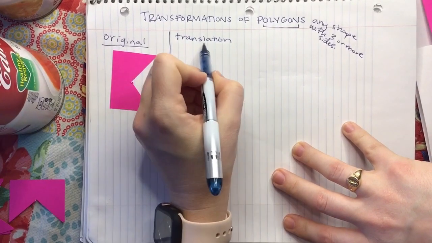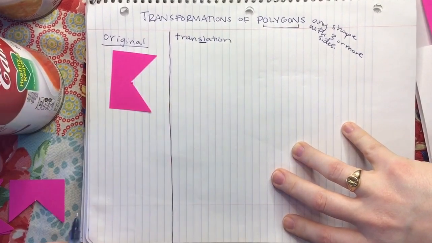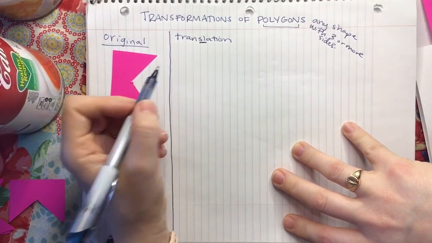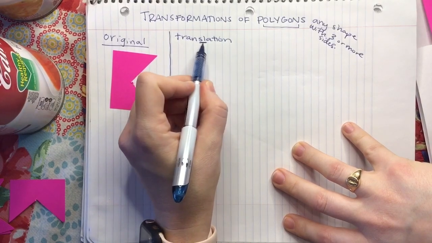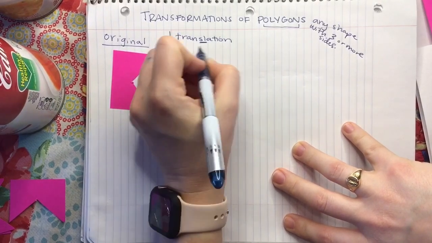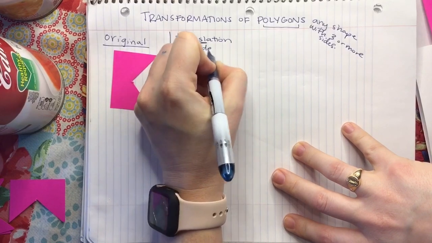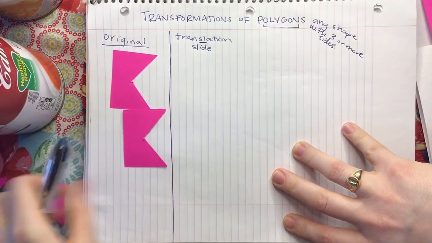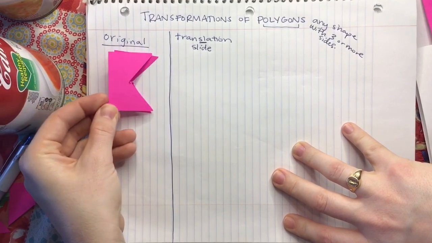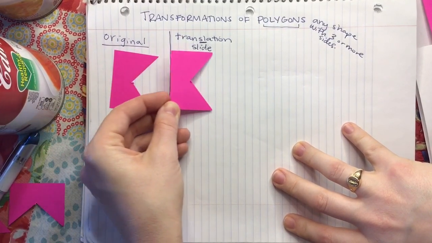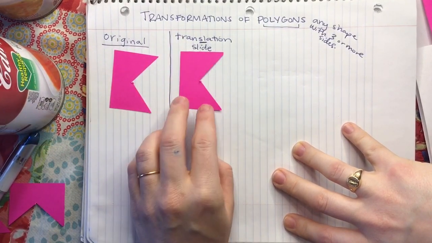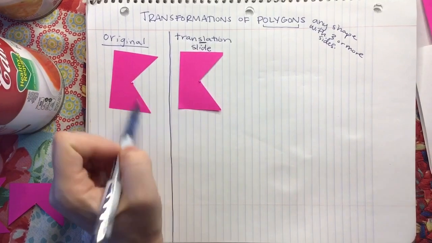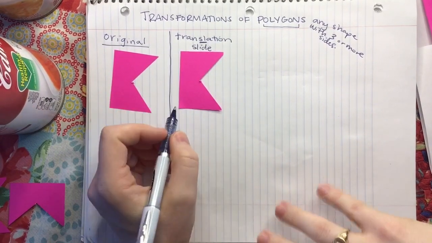Now in the word translation, right in the middle, we have an SL. Now SL is going to help us because we can think SL and translation means slide. So when we transform this polygon, sliding it, here's my original, and it's simply going to slide in a direction. So it still looks the same, it's just moved positions.